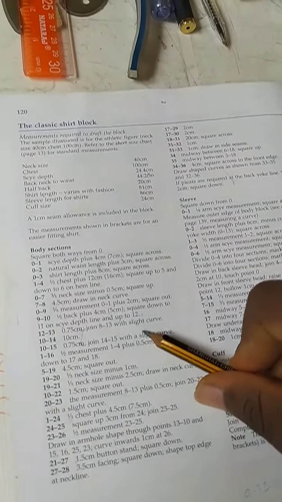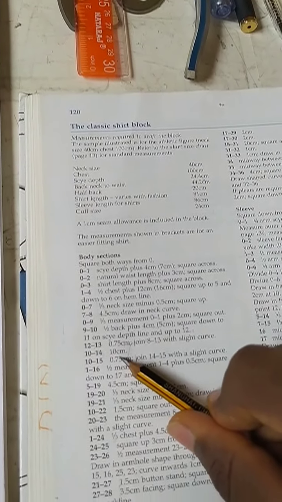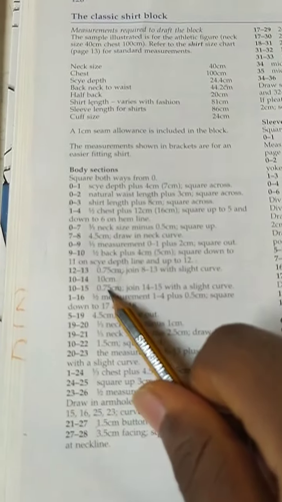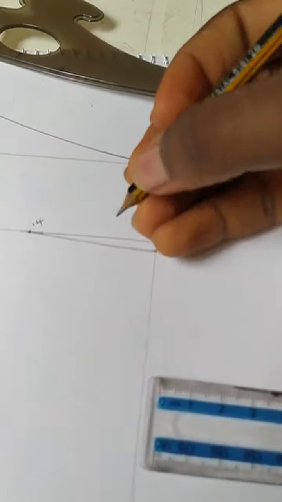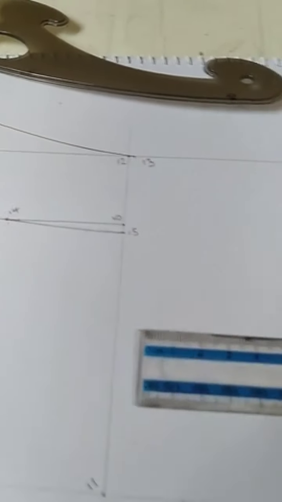After that, they said 10 to 14. This is 10 to 14. They said 10 to 14 is 10 centimeter, and half of 10 is 10 divided by 2, that is 5. So from 10 here to 14 is 5 centimeter.